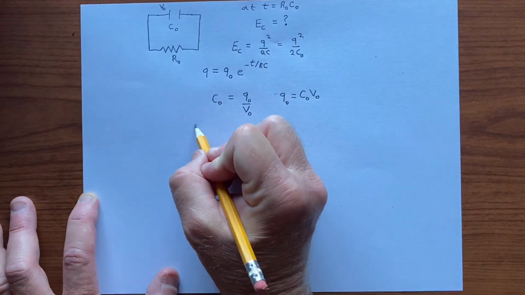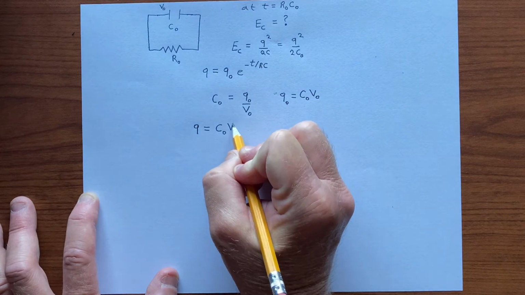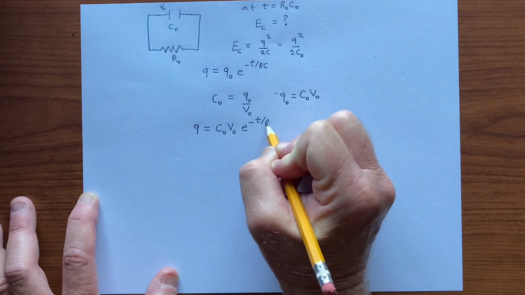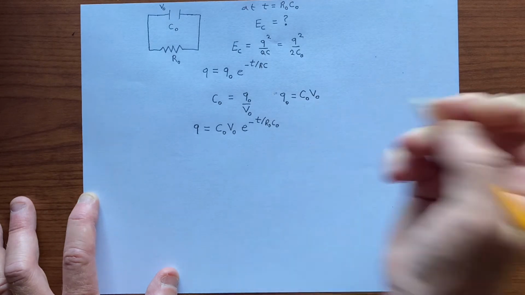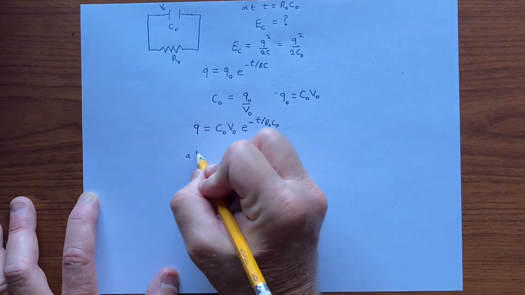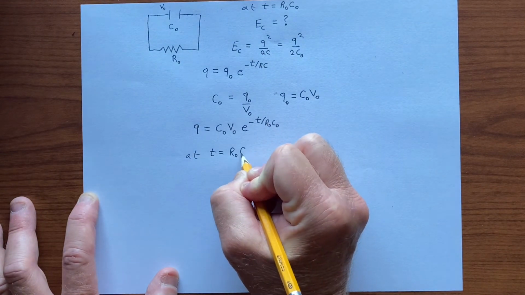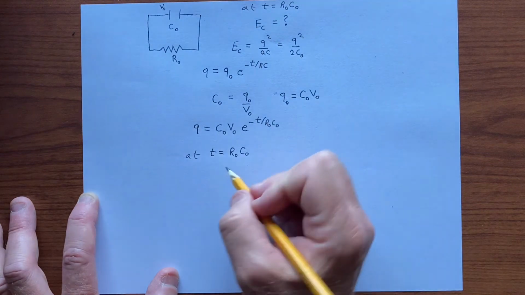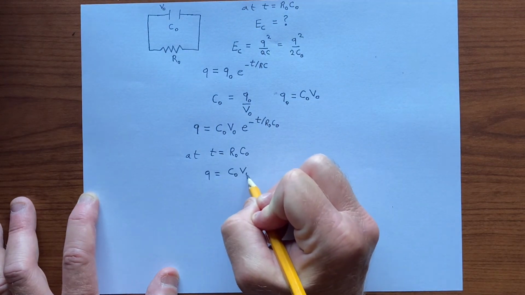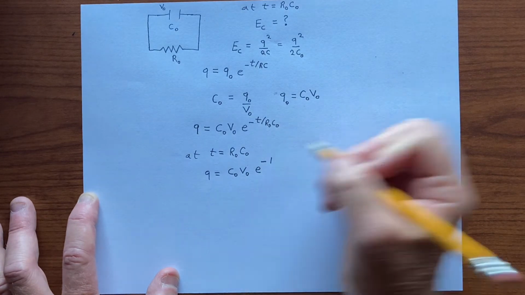And so we can write that Q is C naught V naught e to the minus t over R naught C naught. And at t equals R naught C naught, Q is C naught V naught e to the minus 1.